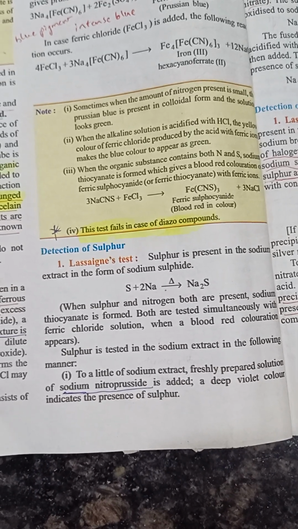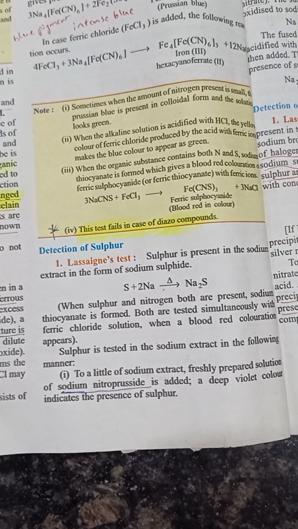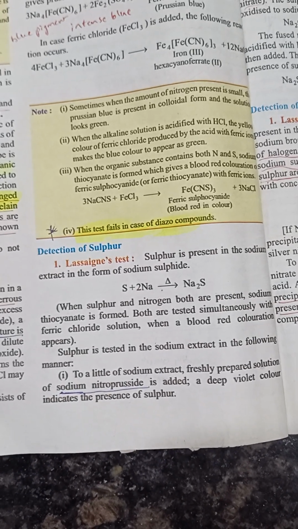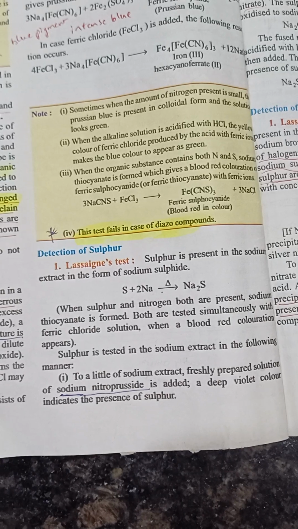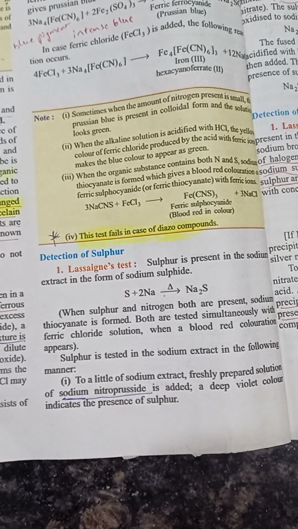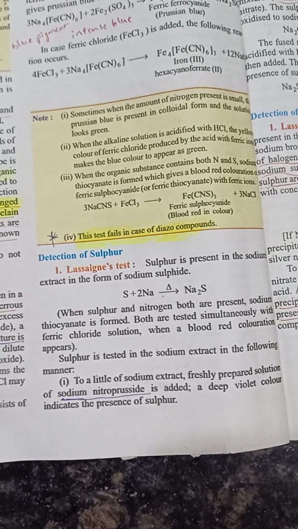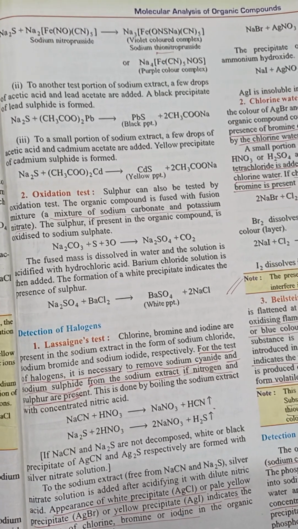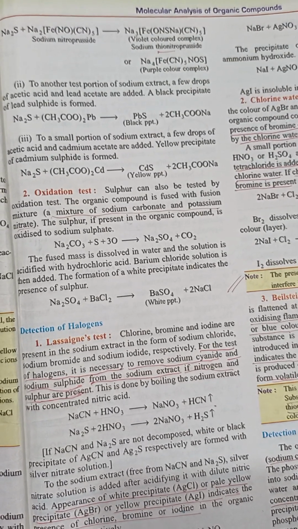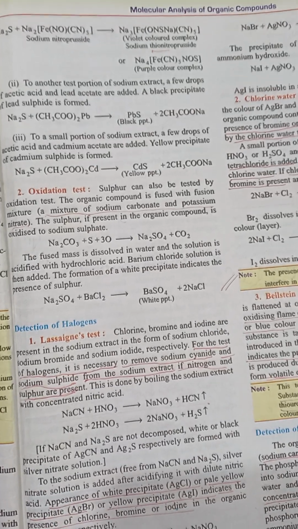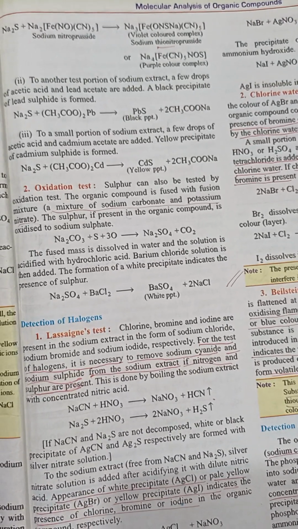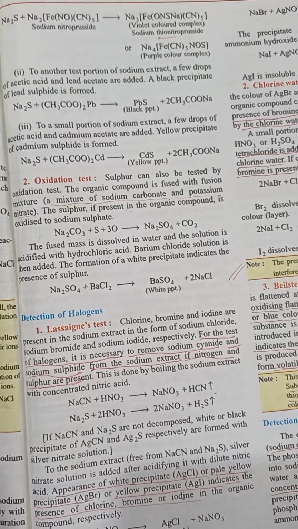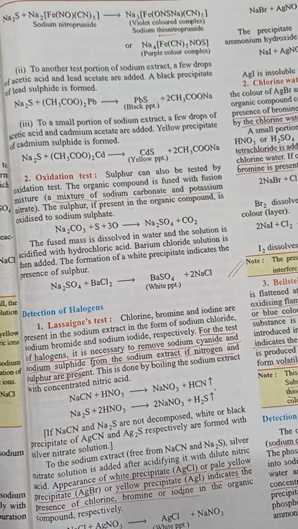Sulfur is tested in the sodium extract in the following manner. To a little of sodium extract, freshly prepared solution of sodium nitroprusside is added. A deep violet color indicates the presence of sulfur. Here you can see the reaction. Sodium sulfide reacts with sodium nitroprusside to form a violet colored complex, which is sodium thionitroprusside or purple color complex.